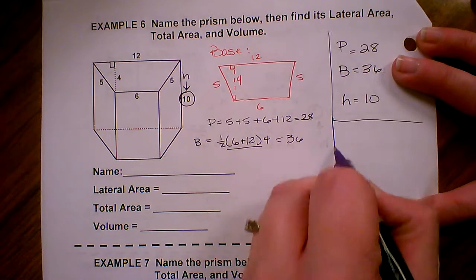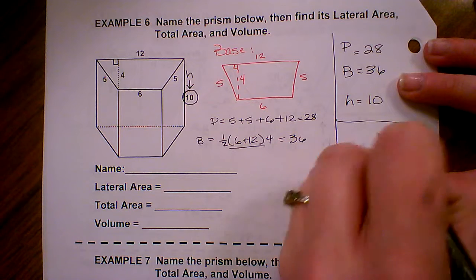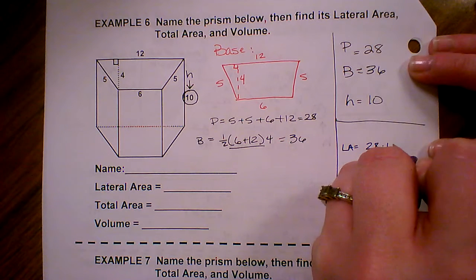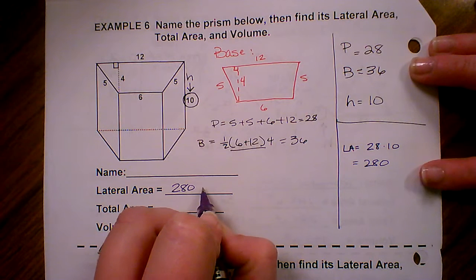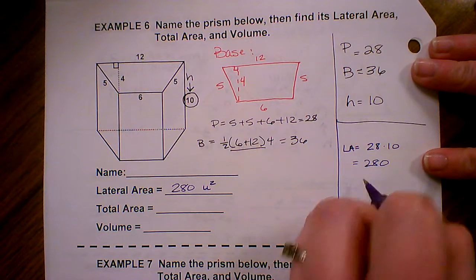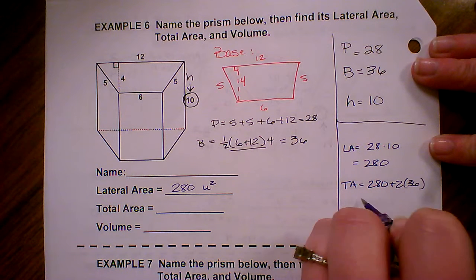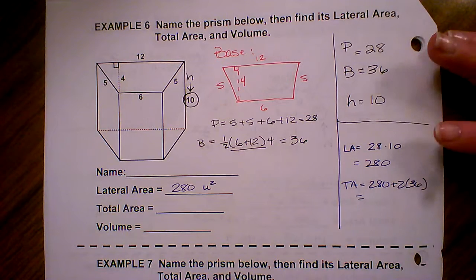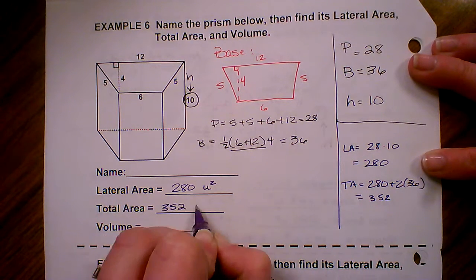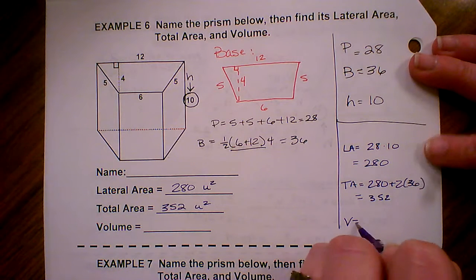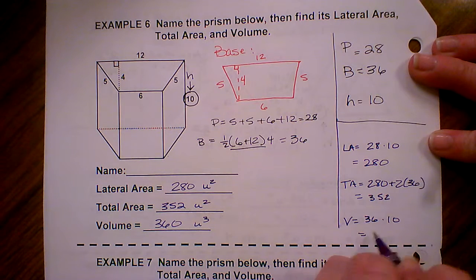Now I have enough to plug in and find my lateral area, total area, and volume. Remember that's P times H. 28 times 10 is 280 square units. TA is 280 plus 2 times big B. So that is 280 plus 72, which is 352 square units. Volume is big B times H, so that's 360 cubic units.